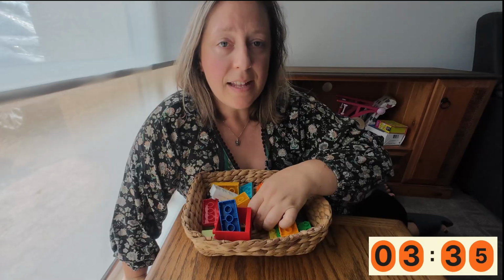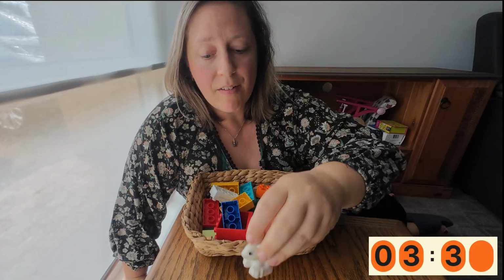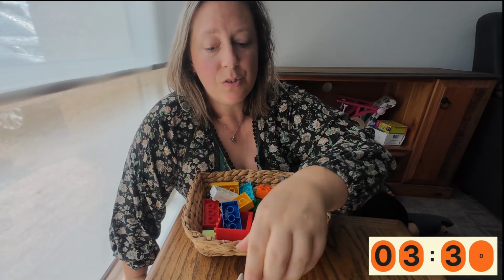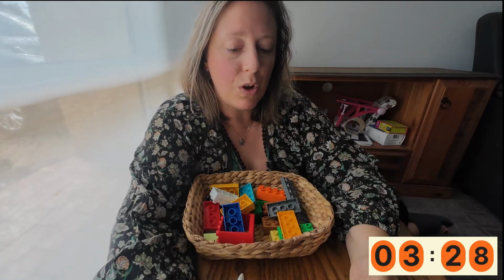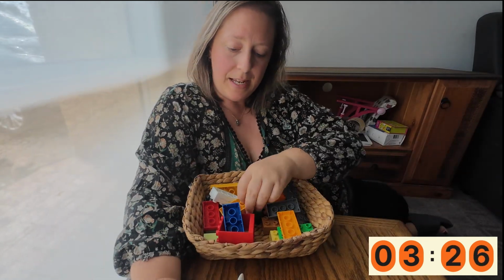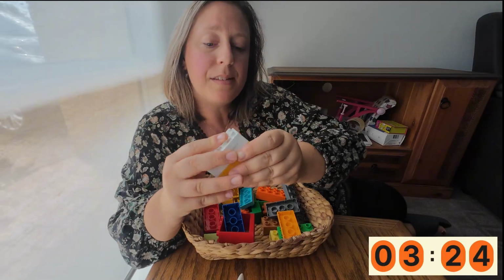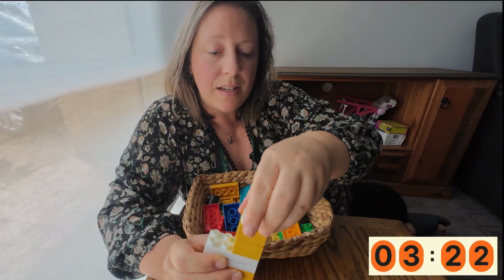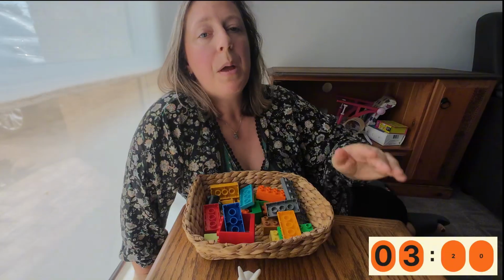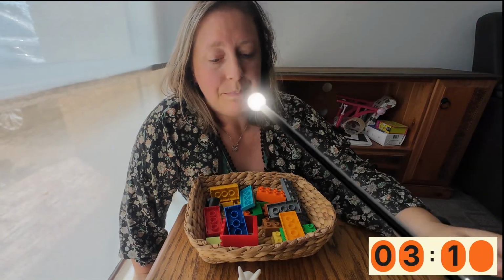You can also add to that by having a character that always kind of sits on top. So how many more? So you roll the dice, it's 2 again, so you get 2 more bricks, and it continues on and everyone builds their tower to the same number.